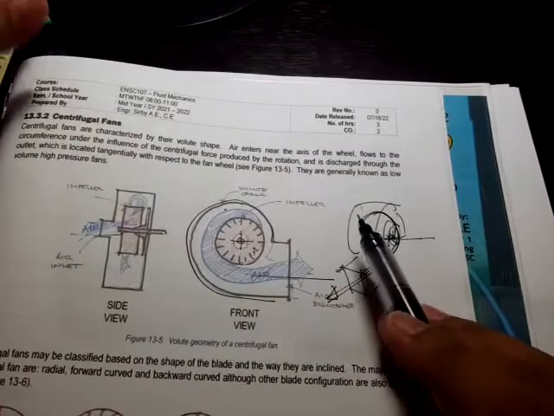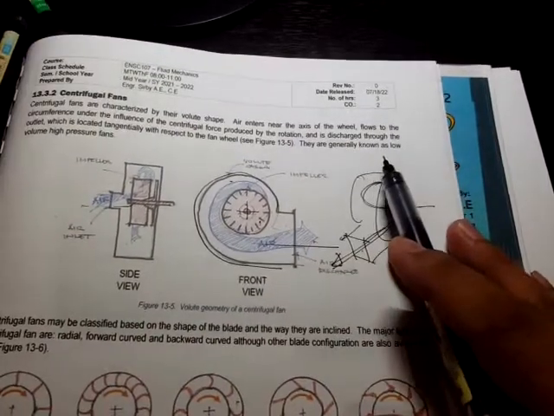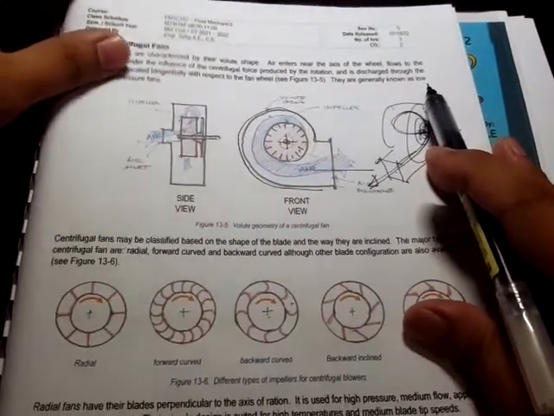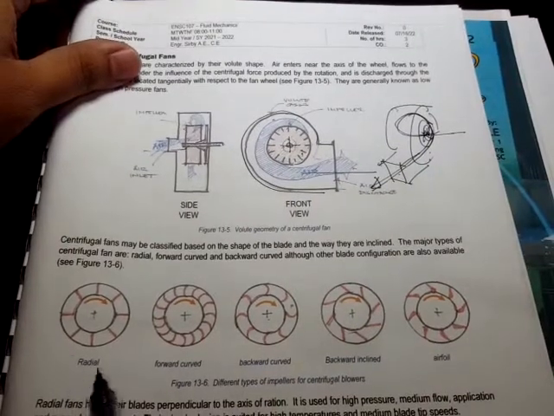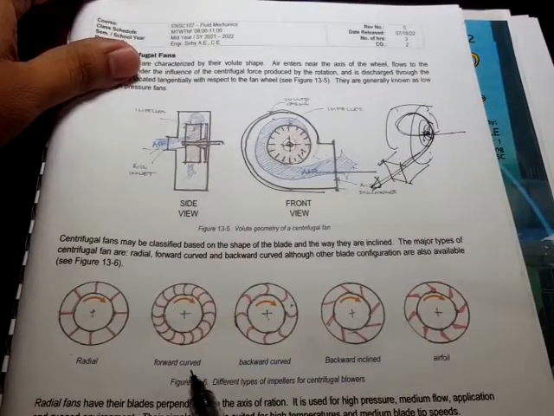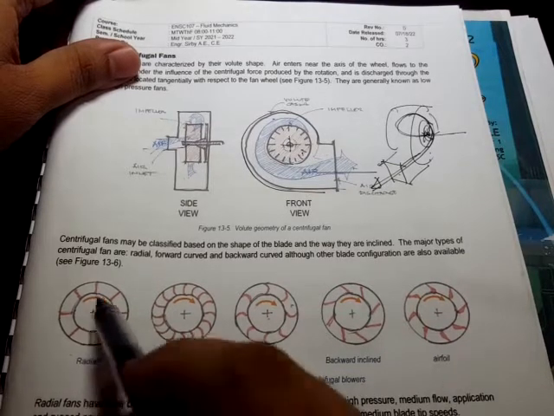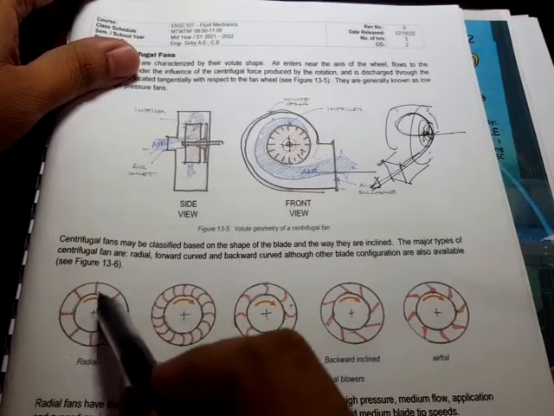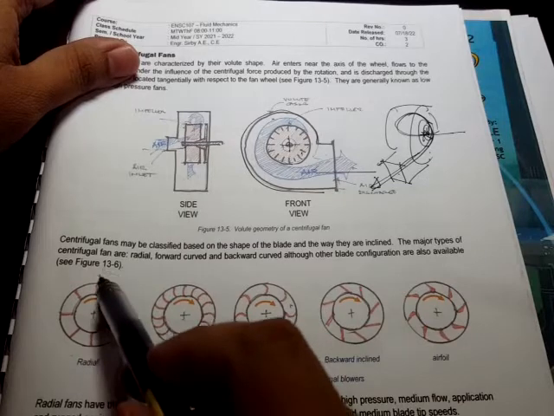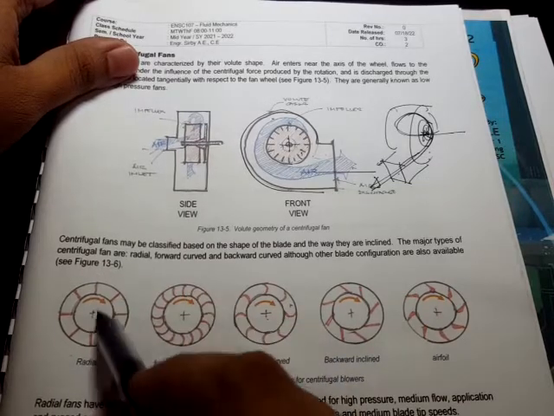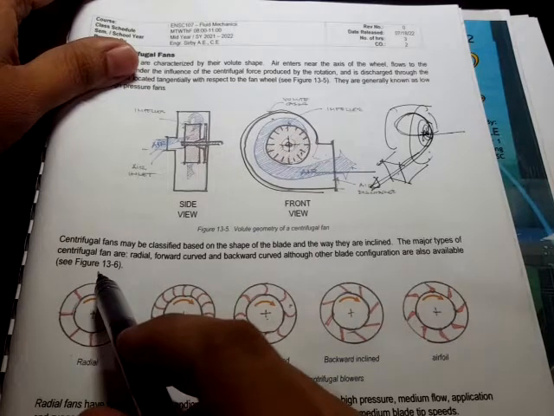Now for the centrifugal fans, we can classify the fans based on the shape of the blades. So right here we have radial blades, forward curved, backward curved, backward inclined, and airfoil. For radial blades, you can see that the blades are just straight, and when we say radial, that's actually passing through the center. Okay, so that's it.